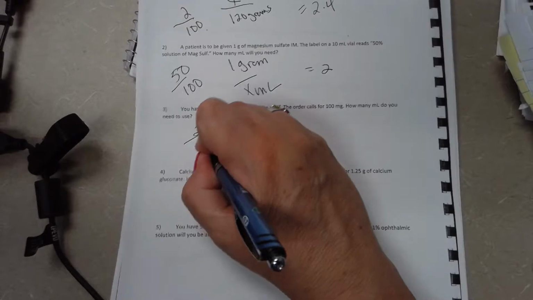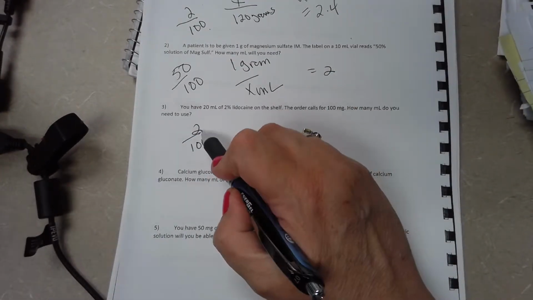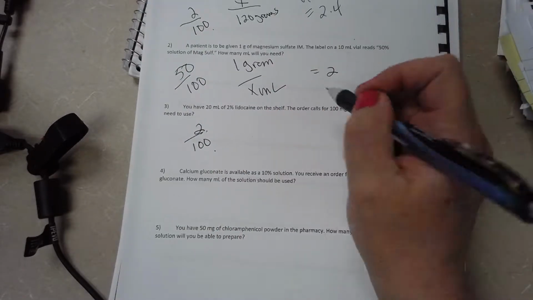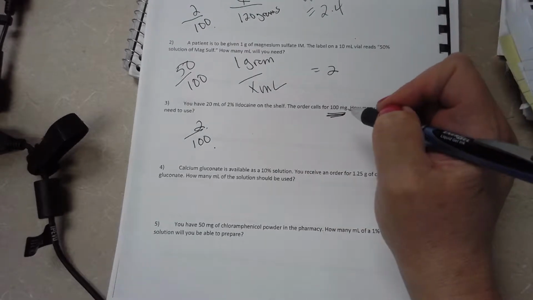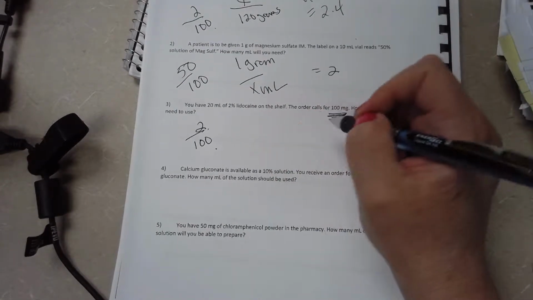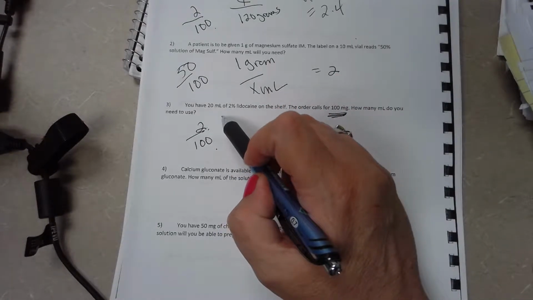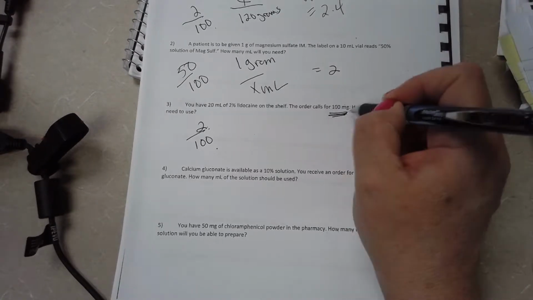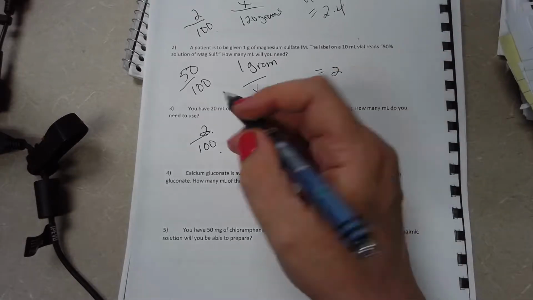Okay, so 2 out of 100. The problem is this is grams. It's always grams out of 100, okay? The order calls for 100 milligrams. So we have to do this one way or the other. We either have to change 2 grams to 2,000 milligrams to match milligrams over here, or change this to match that. So let's think about this for a second.